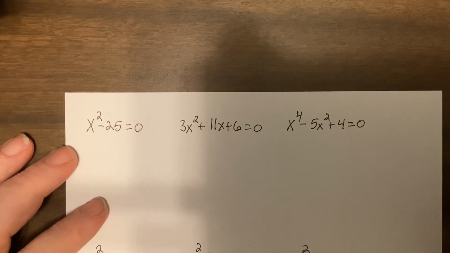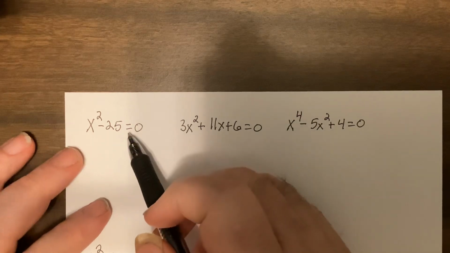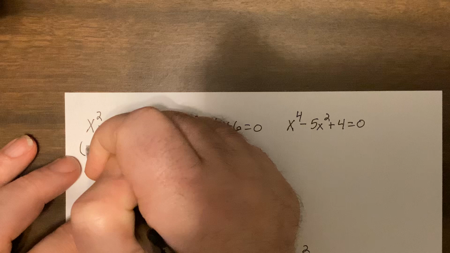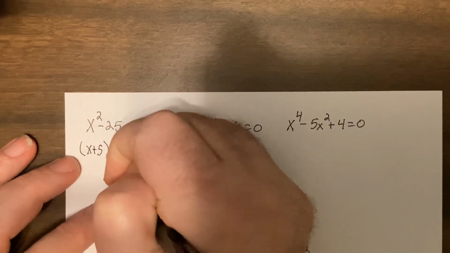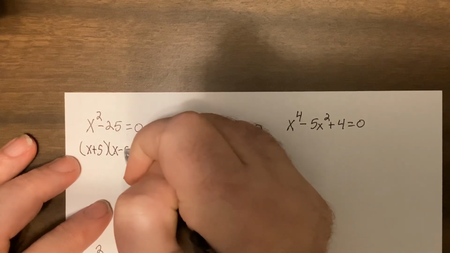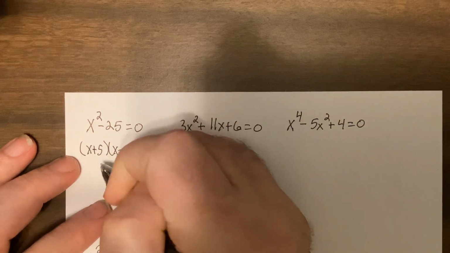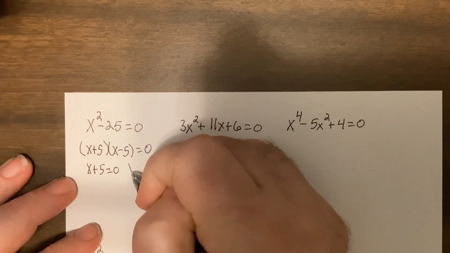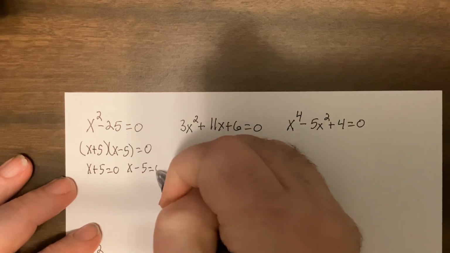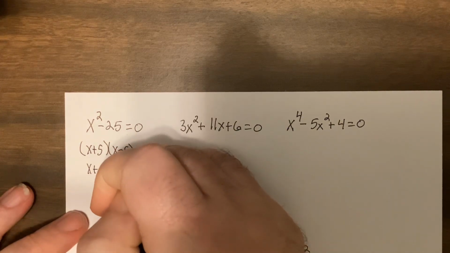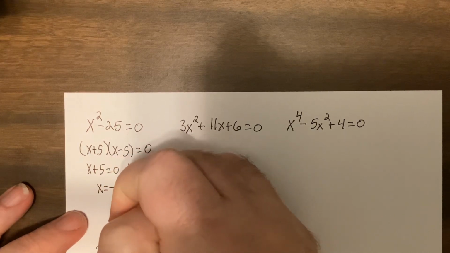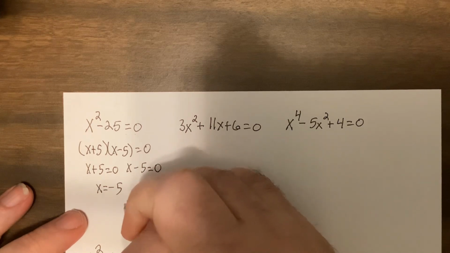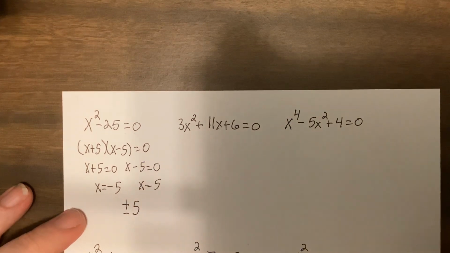Well, okay. So, we have equals 0, so we're okay with that. Need products, so I'm going to factor this up. So I'd have x plus 5 equals 0, or x minus 5 equals 0. So I'm going to subtract 5, add 5. So you could write it plus or minus 5.